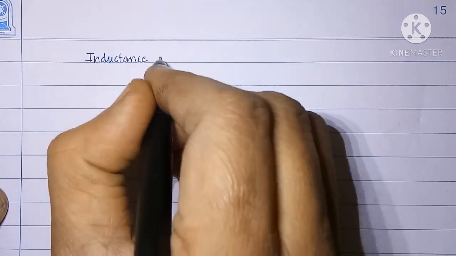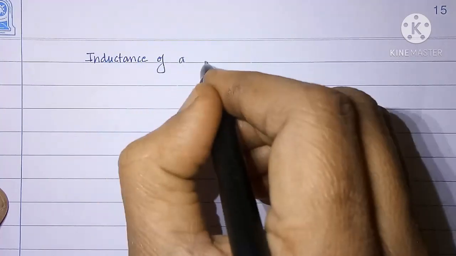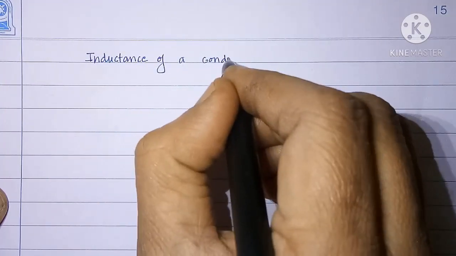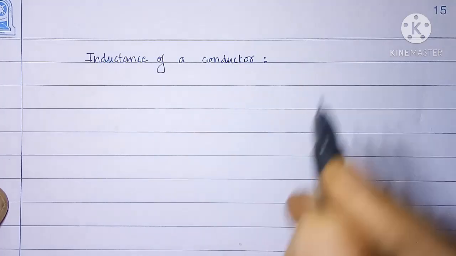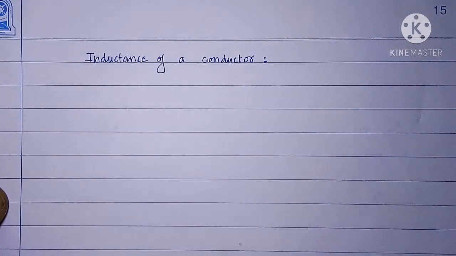Inductance of a conductor. By definition, inductance is the flux linkage per ampere.